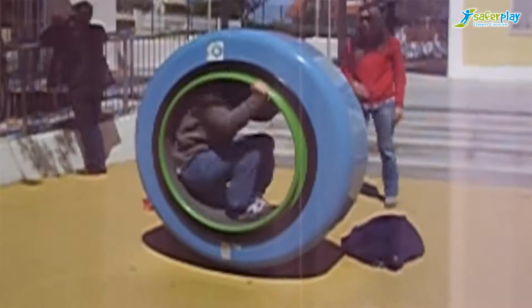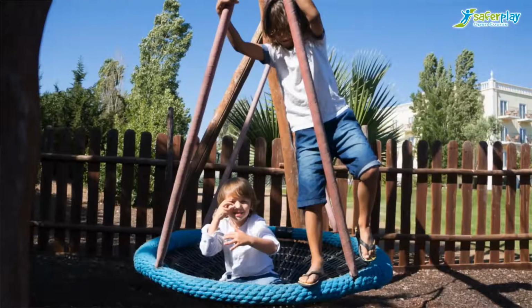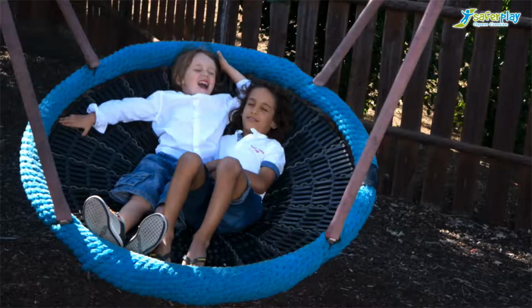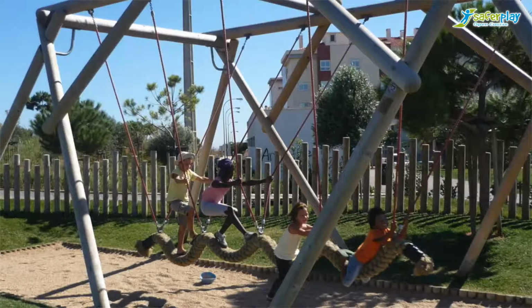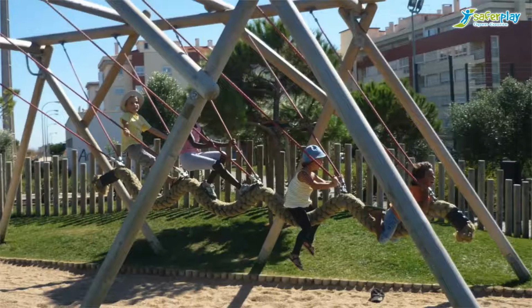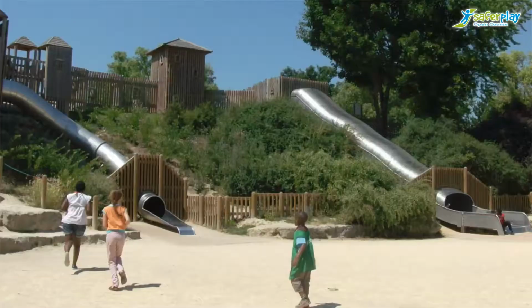more dynamic movements. Large swing seats allow for children with different ages and abilities to use them together with other children or adults, sitting or lying down with more or less gripping or body support. This promotes cooperation, empathy, respect for each other's limits or boundaries.